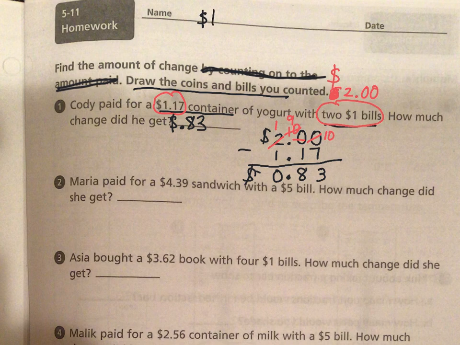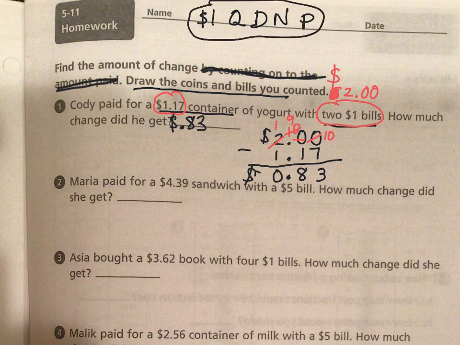If it was coins, we could use Q for quarter, D for dime, N for nickel, and P for penny. These are the ones we're going to be using to make 83 cents. I know I'm not going to use the dollar, because that's too big. So think about if you had coins and you were going to make 83 cents.